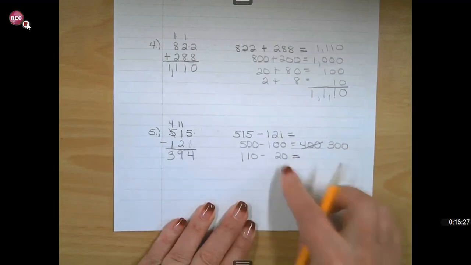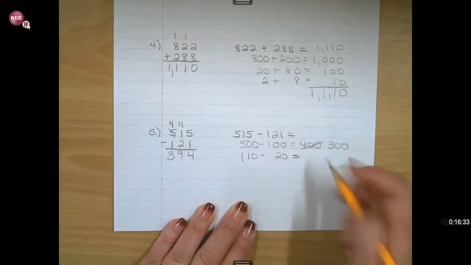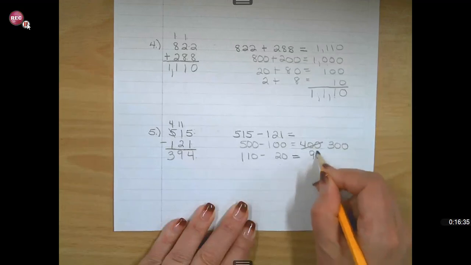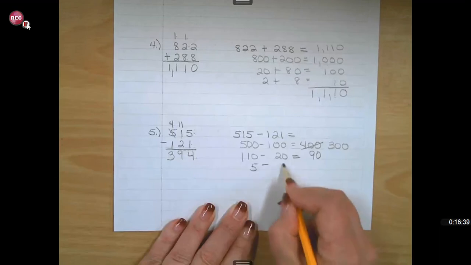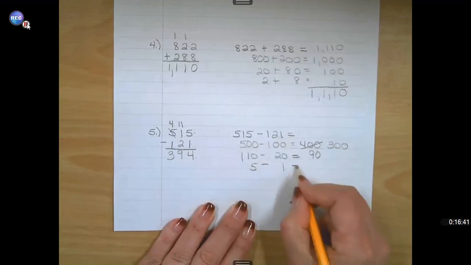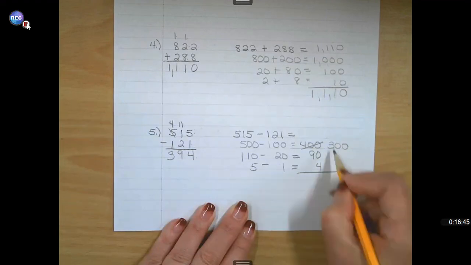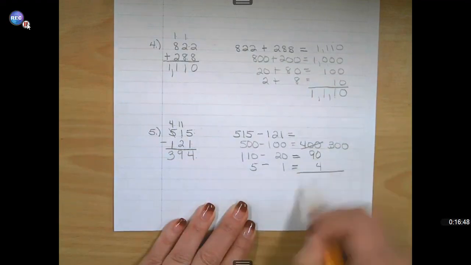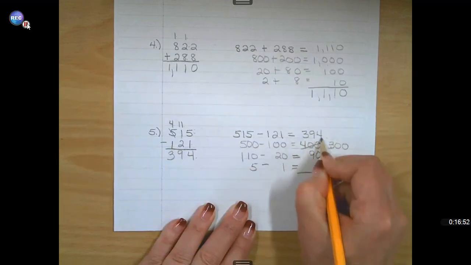We subtract 20, so we could subtract this 10, which would make 100, and then one more 10, which is going to make that 90. And then we take the 5 and subtract the 1. 5 minus 1 is going to give us 4, and we put it all back together as 394.